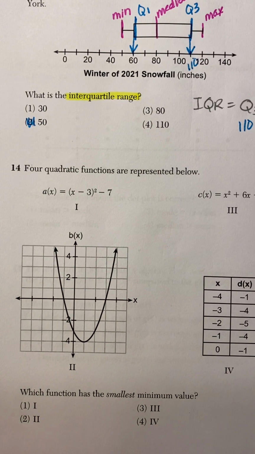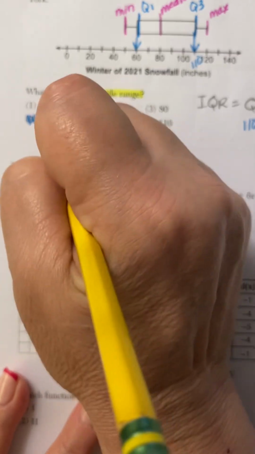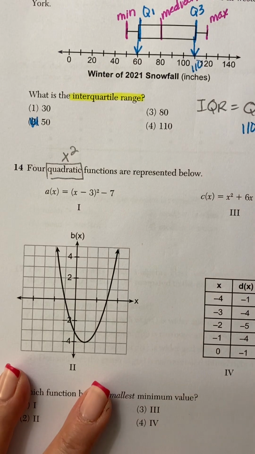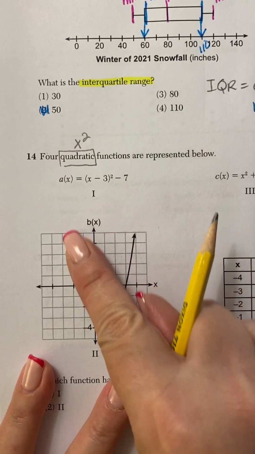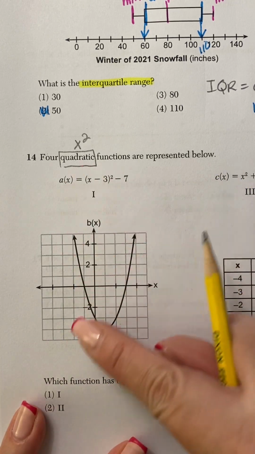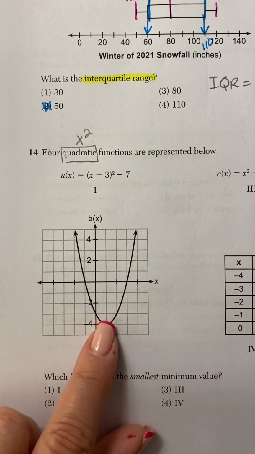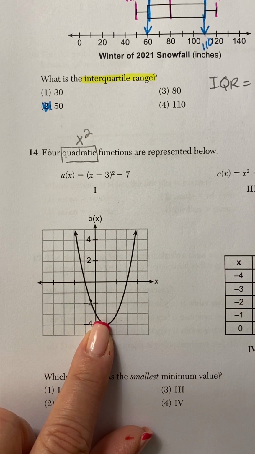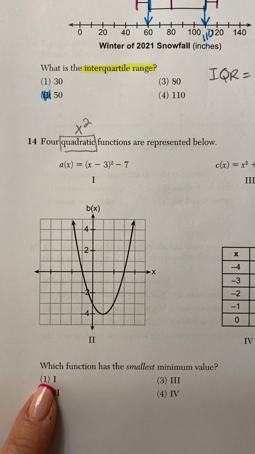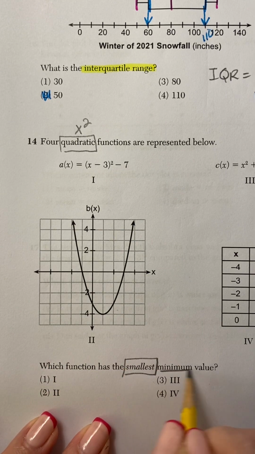Four quadratic functions are represented below, and we know that it's a quadratic because it's got an x squared in it. Okay, and when we graph a quadratic, it makes this lovely U shape called a parabola. And if we multiply by a negative, the U shape would be upside down like a frown. All right, so let's start with this one. Okay, we want to find, oh, I'm sorry, we didn't even read the question. Which function has the smallest minimum value?